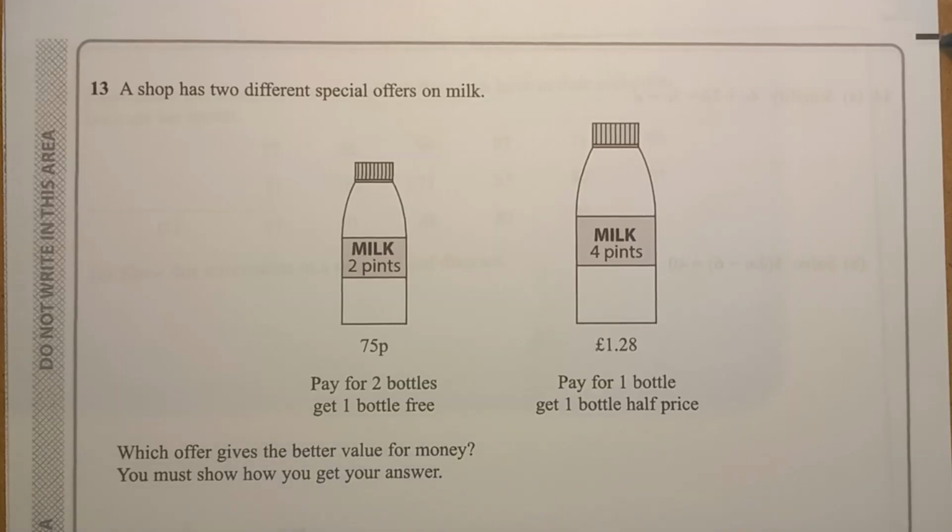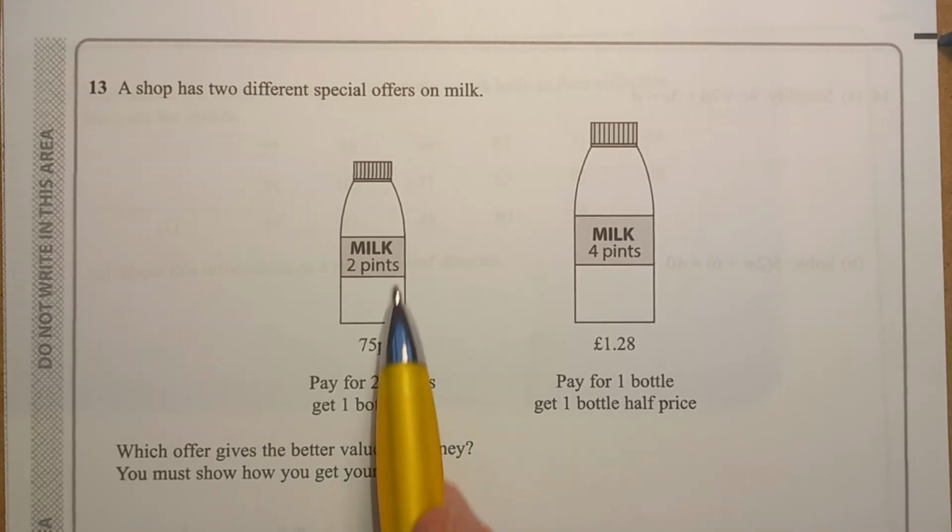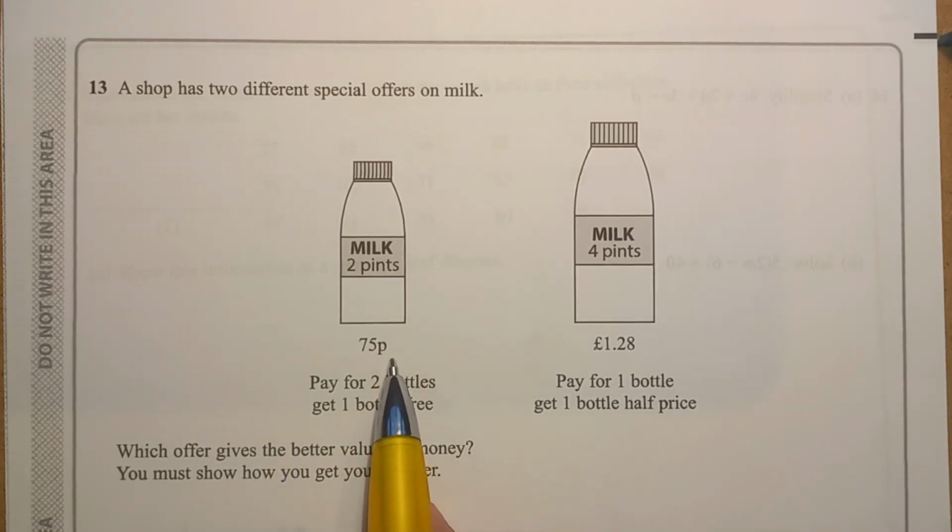Question 13. A shop has 2 different special offers on milk. I've got milk, 2 pints, 75p a bottle. Pay for 2 bottles, get 1 bottle free. So if you're paying for 2, you're going to get the third one free.